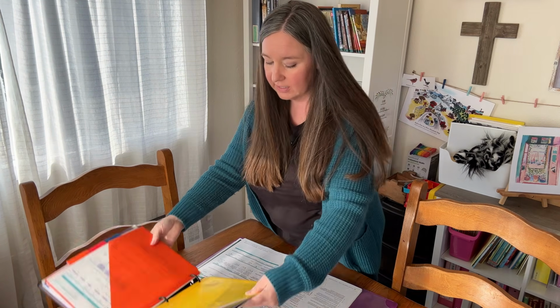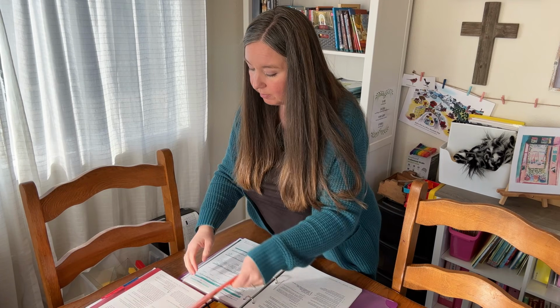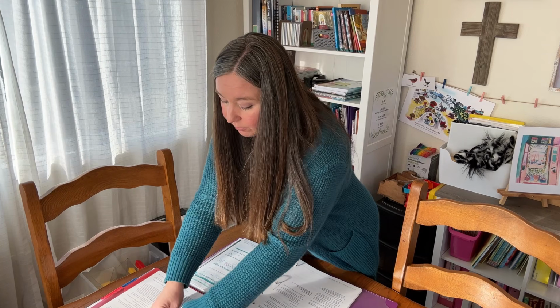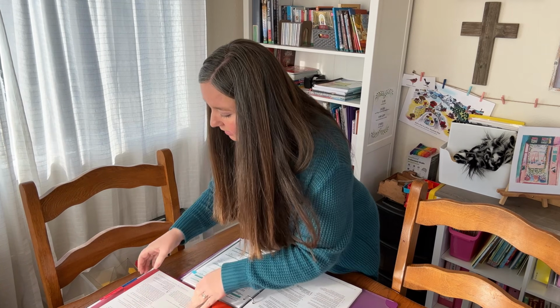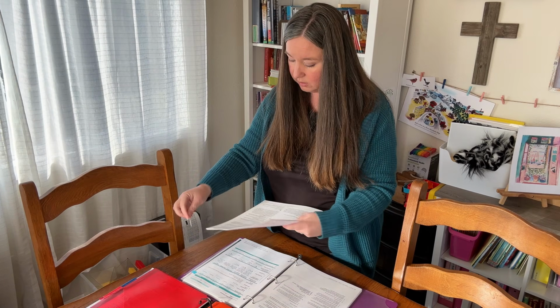Okay, I forgot that I actually have a few more things that I need to take out of here, because I do have a section in my mom binder for the reader notes from Sunlight and the read aloud notes, which means that I need to trade those out.